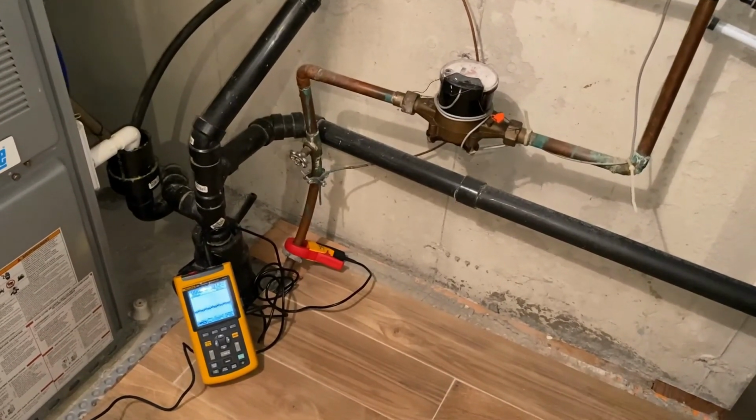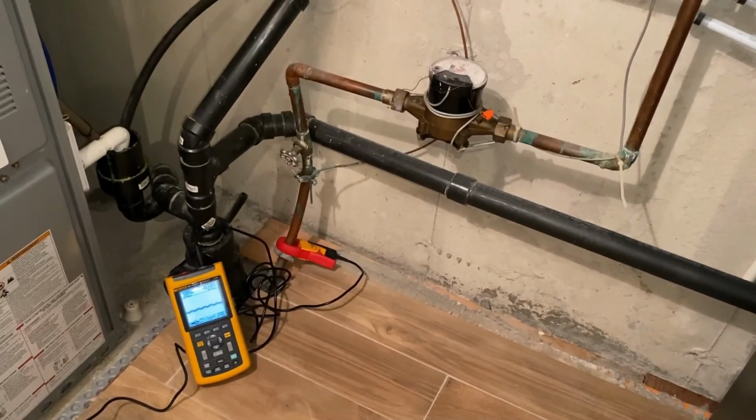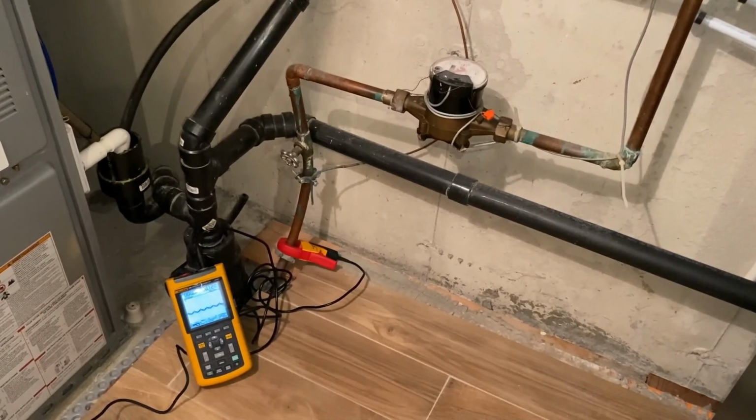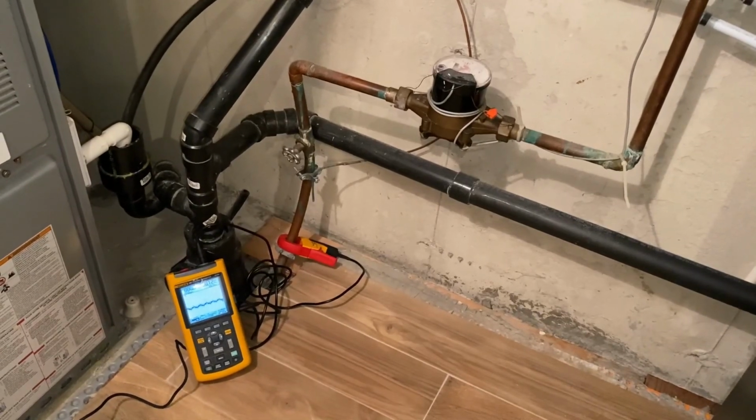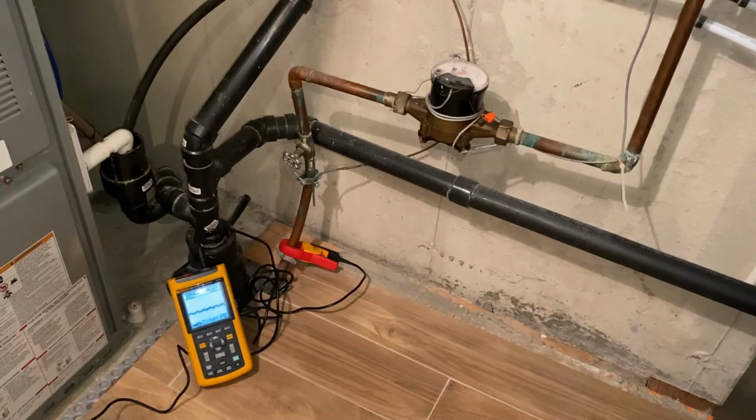As you can see, it's not a huge problem here, but in the next section I'm going to show you a client that I was recently at. I'm going to show you some of the measurements I was getting there. They are absolutely way beyond anything that you're seeing here.